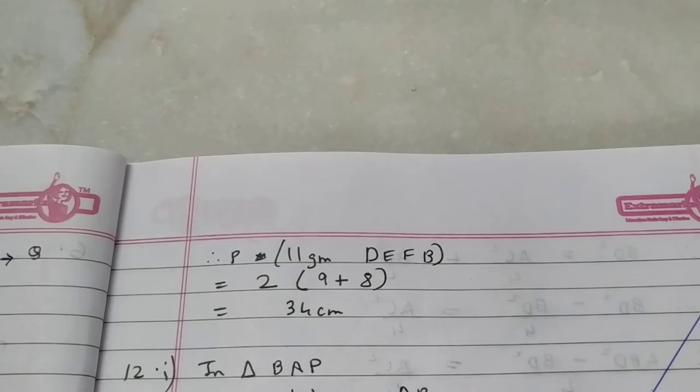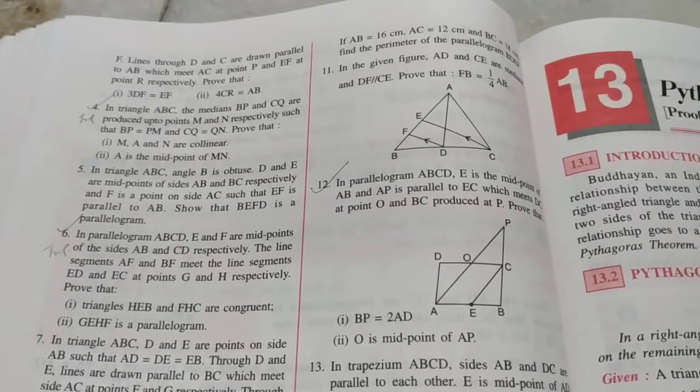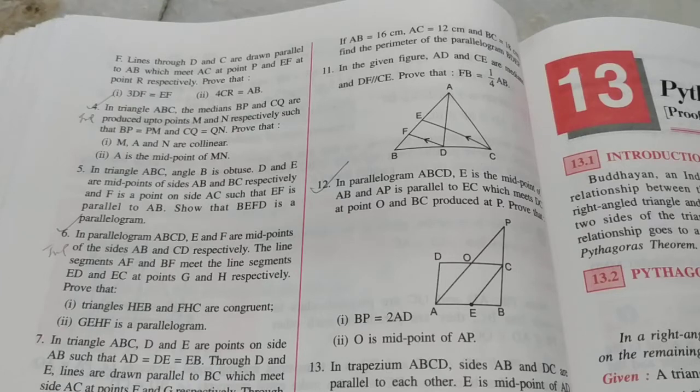Now the 12th sum, the diagram is given in the 12th sum. So here we have to prove BP is equal to twice of AD. I'm wondering that if AD is equal to BC, then if I have to prove BP twice of AD, it means I have to prove BP twice of BC. That means I have to prove C is a midpoint. Okay, so let's start with that.